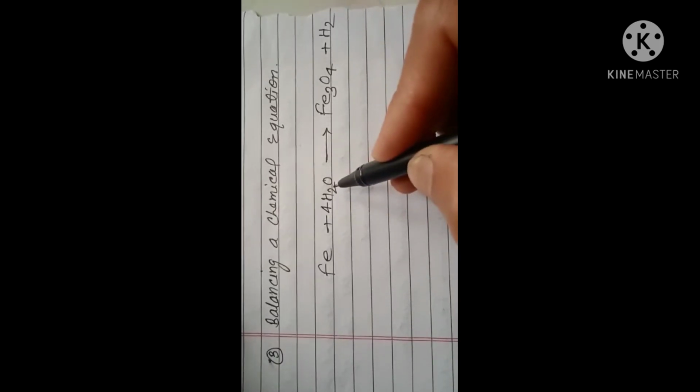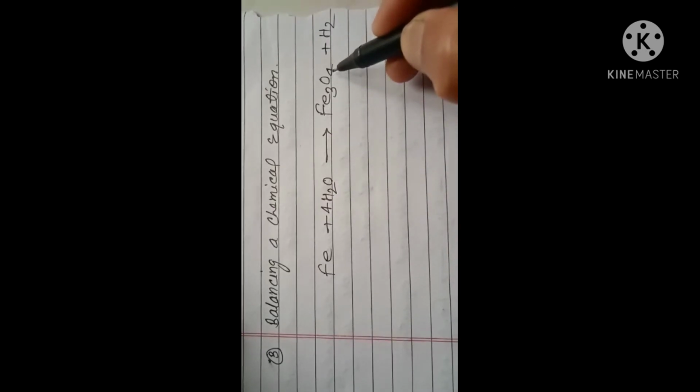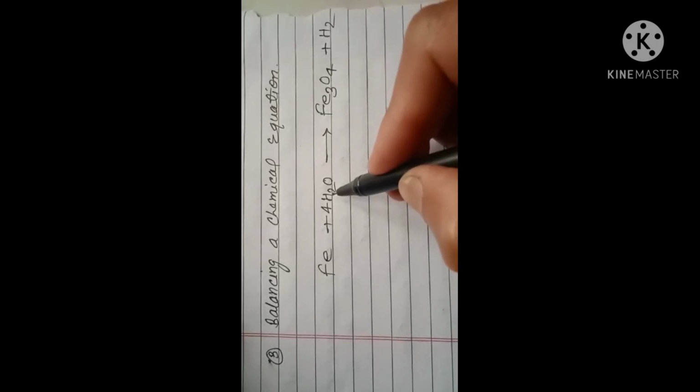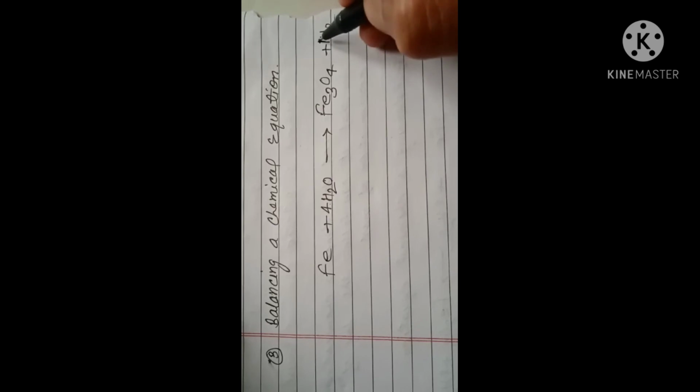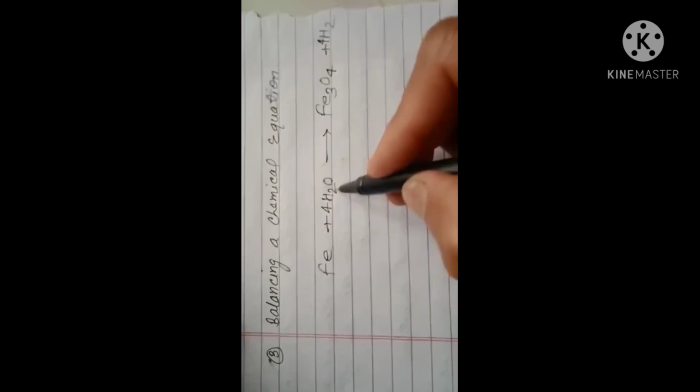Now comparing the number of atoms of oxygen, on the left hand side 4 and here also 4. Now oxygen is balanced, but hydrogen is unbalanced. The number of atoms of hydrogen on the left hand side is 4 times 2, that is 8, here 2 only. So multiplying H2 by 4. Now the number of atoms of hydrogen on the right hand side is 4 times 2, that is 8, and here also 4 times 2, that is 8.